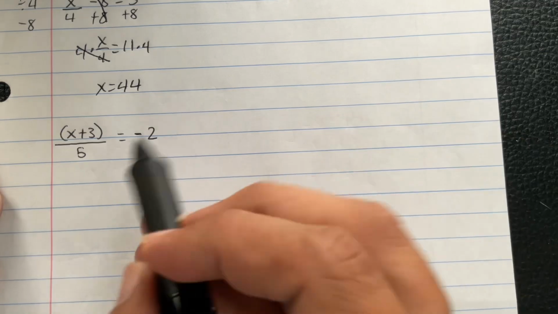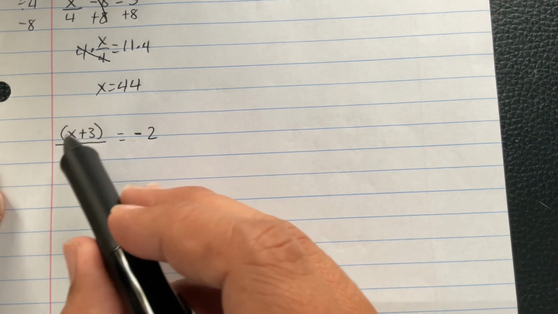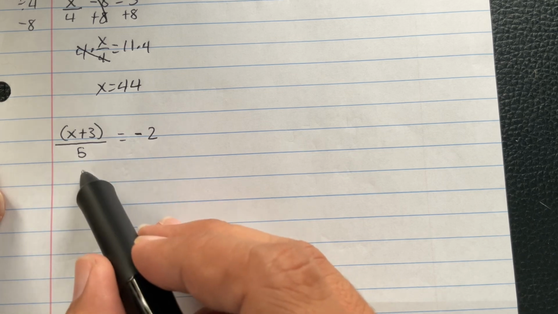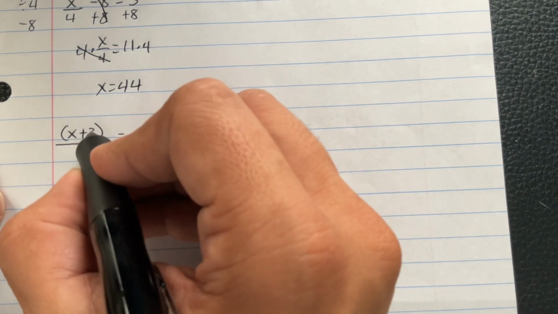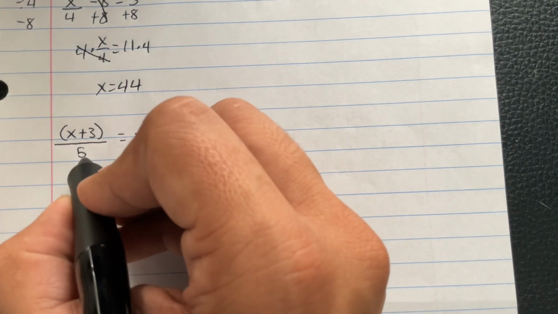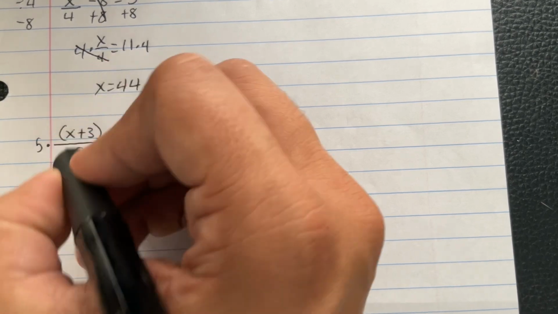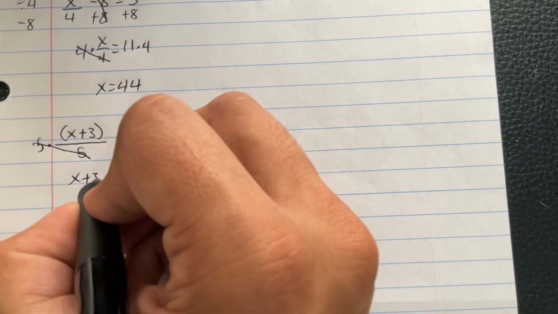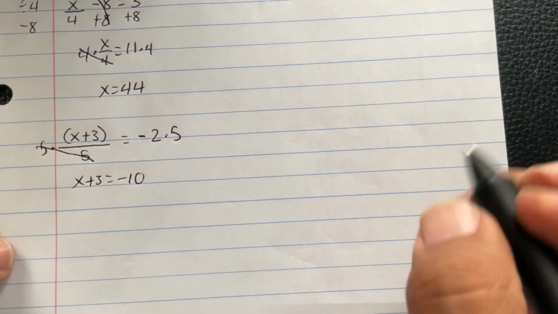Now this last one, so this is in parentheses, so it's going to be done last. I got to get rid of the plus 3 last. And then I'm dividing by 5. So seeing as though this one has to be last, I have to do this one first. The opposite of dividing by 5 is multiplying by 5. So multiply by 5, I'm left with x plus 3 equals negative 10.